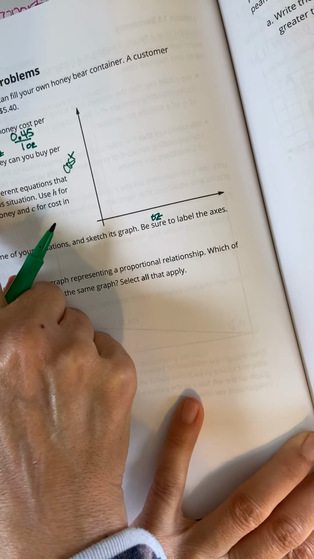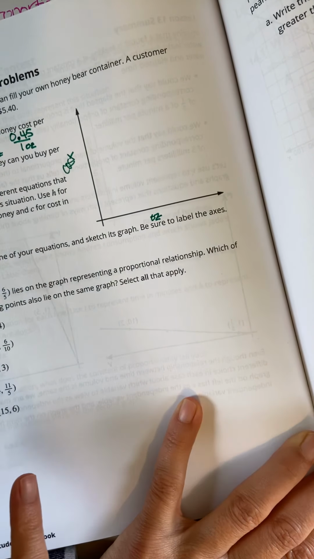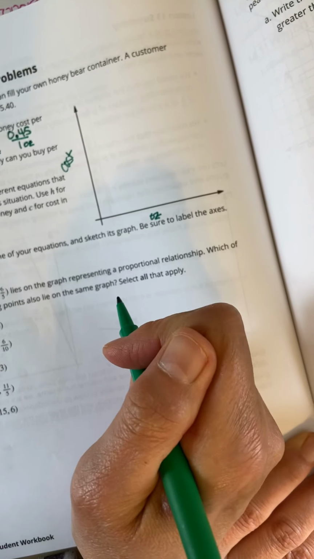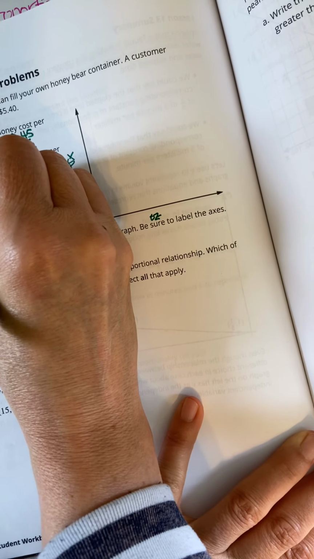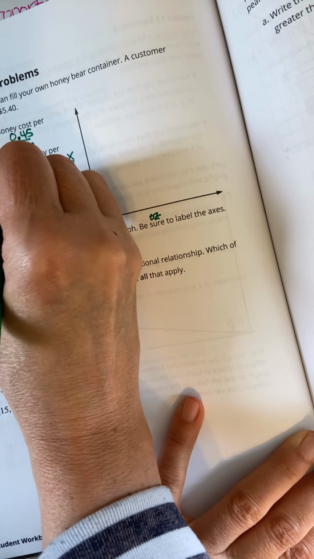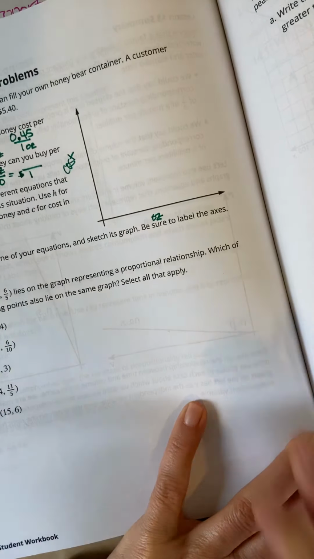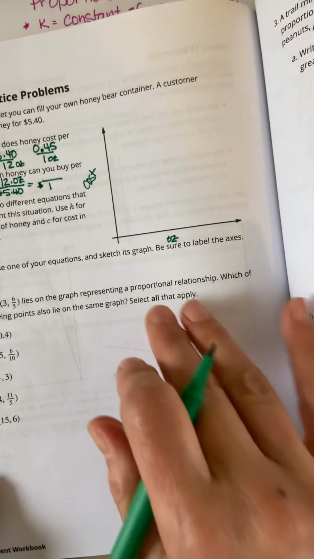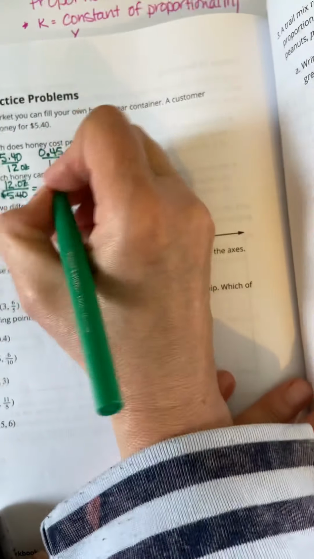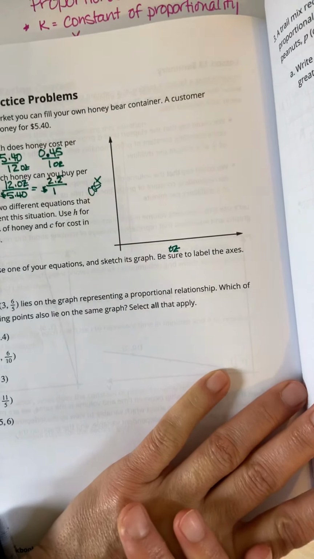Then it wants me to do, well, okay, that was how much does it cost per ounce? Now it wants me to flip it and say, okay, well, how much can you buy with $1? So now my X and my Y's switch. If I switch them, I can buy 12 ounces for $5.40. I want to know how many ounces I can buy for $1. I only have $1 and I want to buy the ounces. So then I would do it the opposite. I would divide that out and I would get 2.2 repeating. Okay. Which is 2.9.